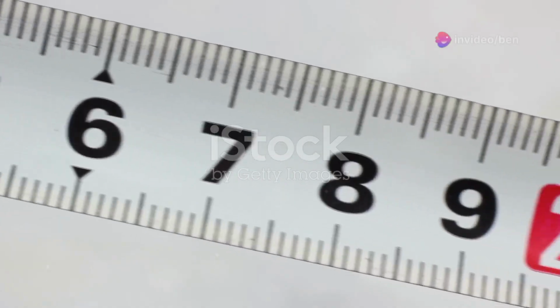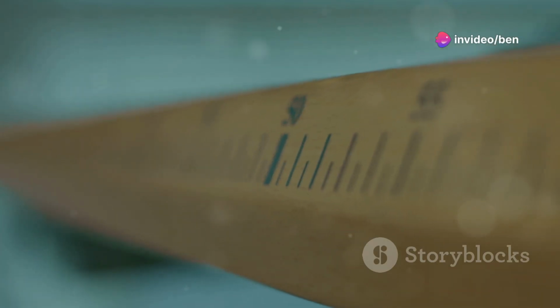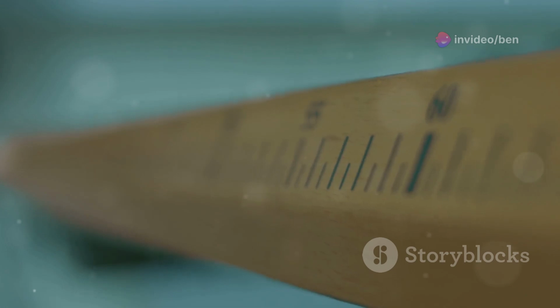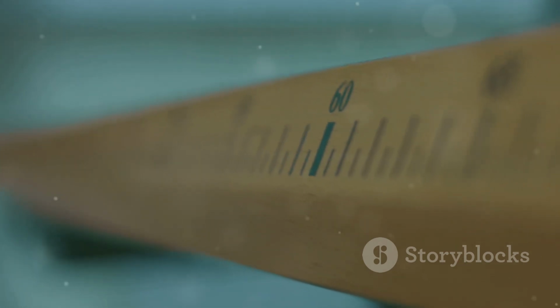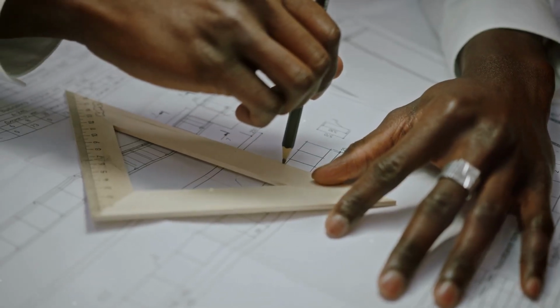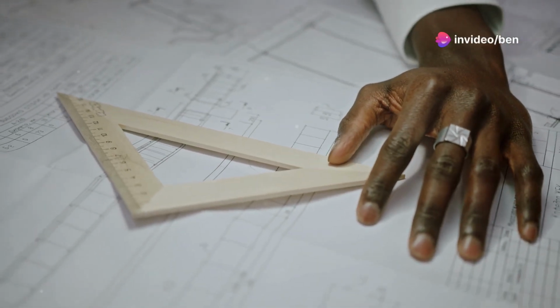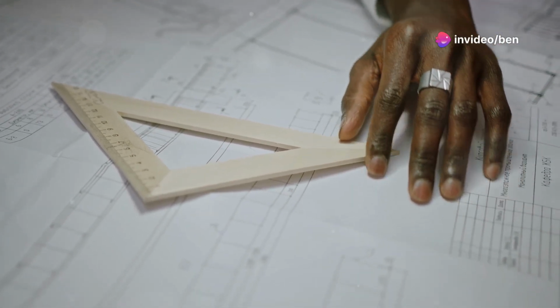measuring materials directly. You will find other scales on the other side, like 1-to-20 or 1-to-50. These scales are used to represent larger objects in a smaller, more manageable size. These are the most common scales used in construction drawings. They help in translating large structures into detailed plans that can be easily understood and followed.